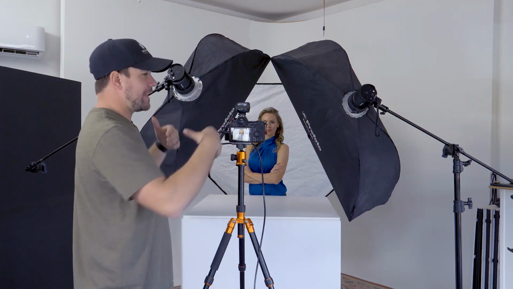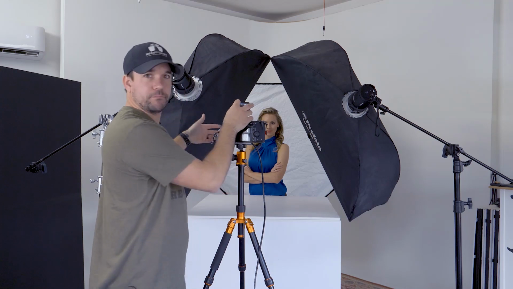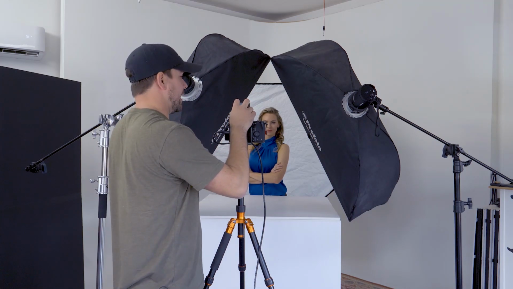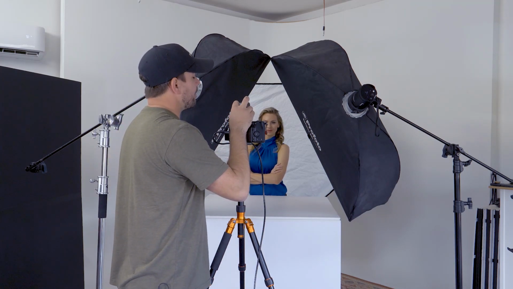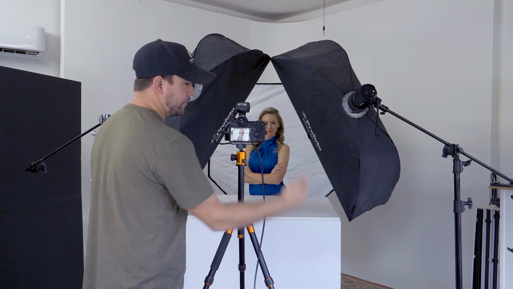It's bouncing off all the white walls in here, and we're losing a lot of definition in her hair. So what I want to do is get that power to be the lowest possible power I can, while also not overexposing her hair. So let's go ahead and bring that back down. I think it's probably right around there.